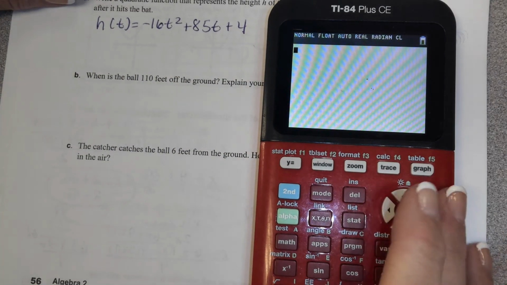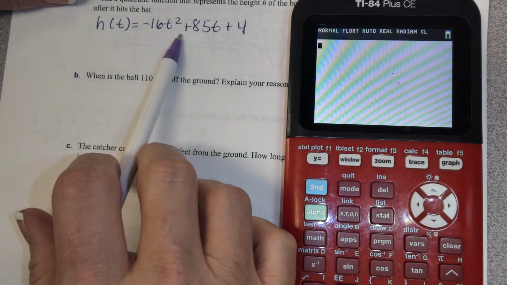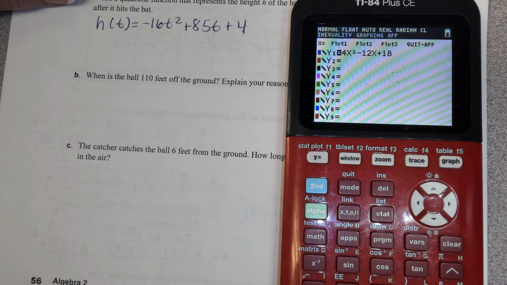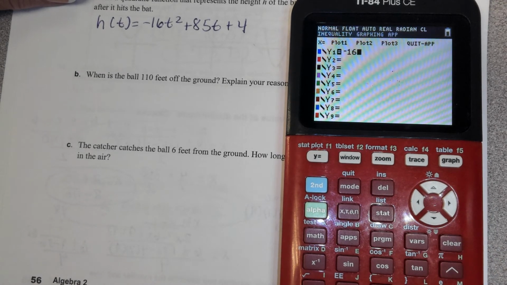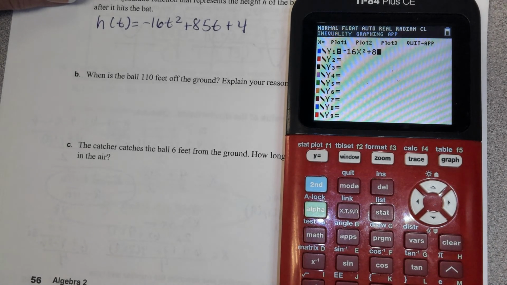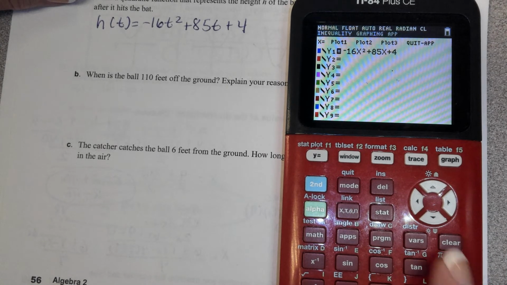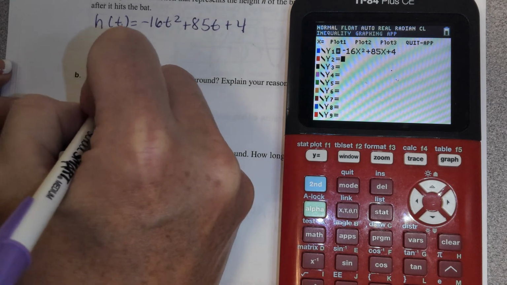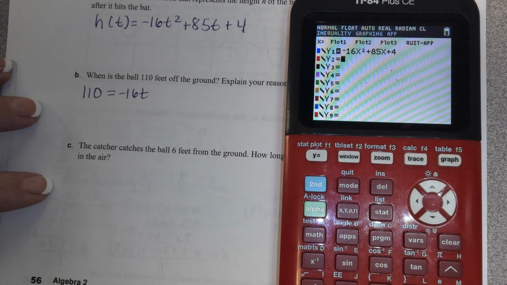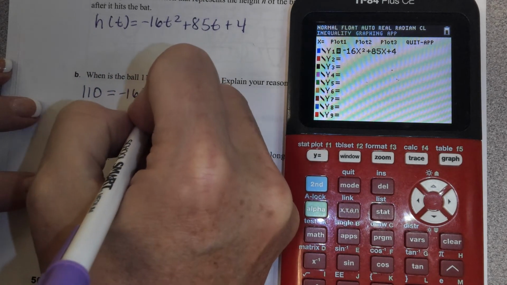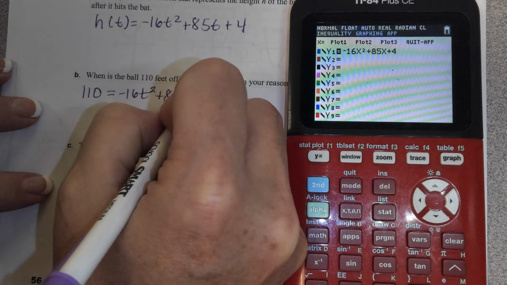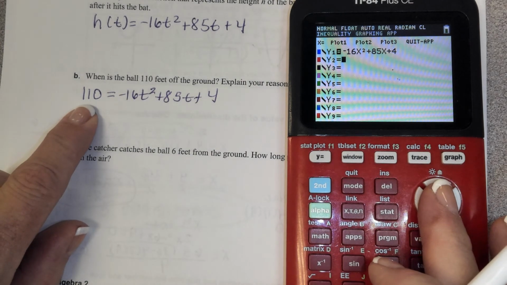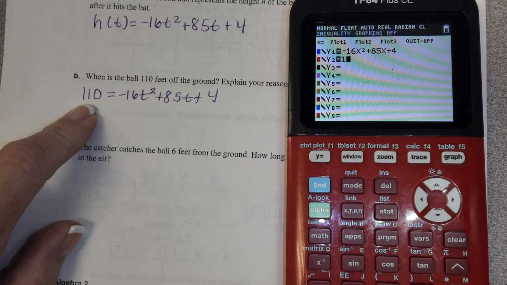A lot of work there. When I have a problem like this, one of these types, I always just use a graphing calculator. I'm going to have to put in negative 16x squared plus 85x plus 4 into y sub 2. See, here's what I'm doing. My height needs to be 110, so I want this to equal 110. So I'm going to put 110 into y sub 2.